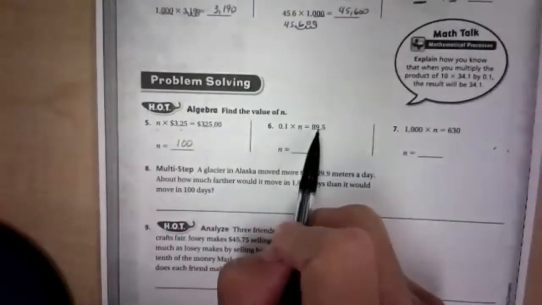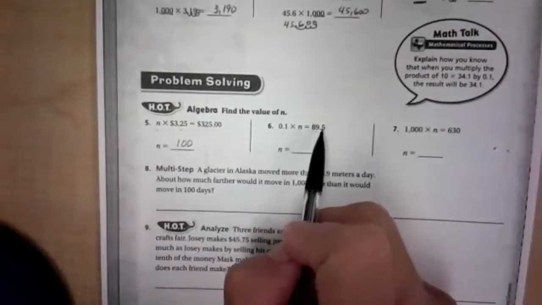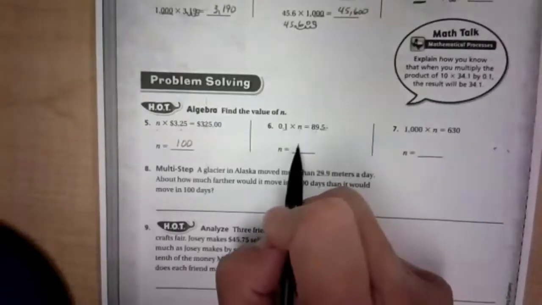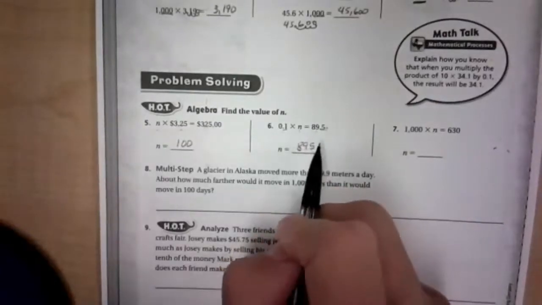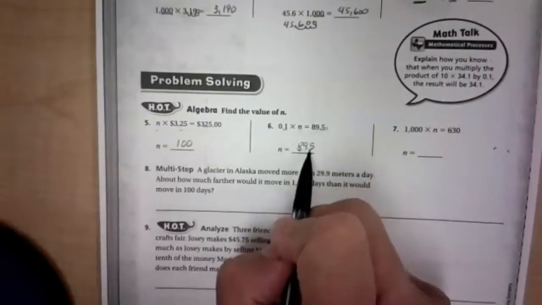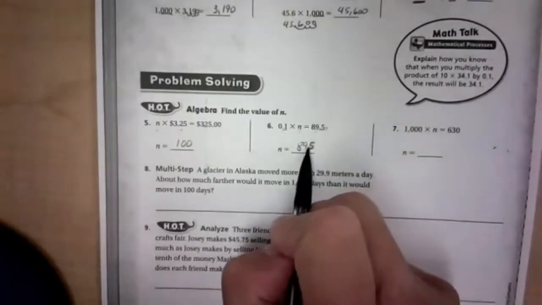1/10 times what number would equal 89.5? So to remember, 1/10 means you had to move it one place to the left. So that original number would have been 895. Because when you move it one place to the left, it's 89.5. So 895 is your answer.